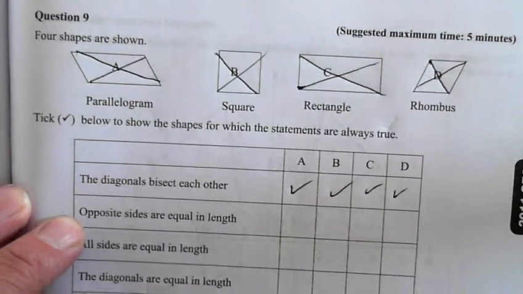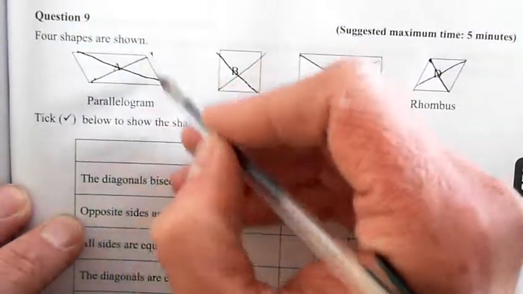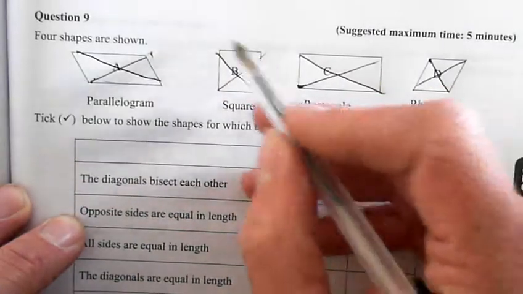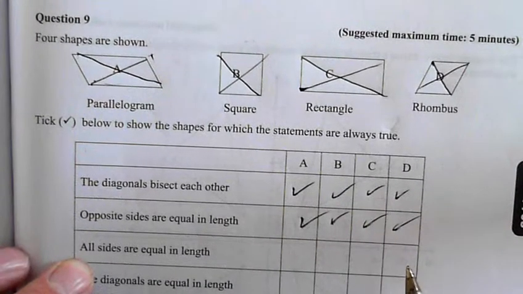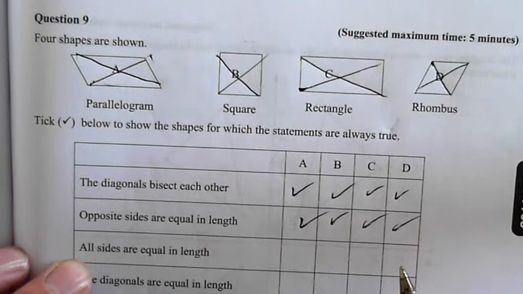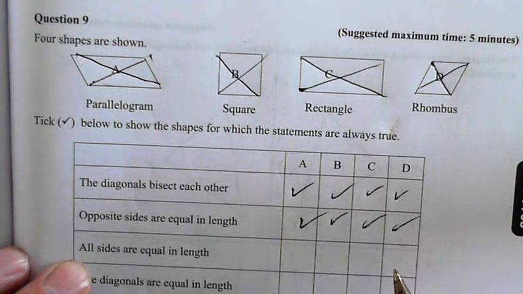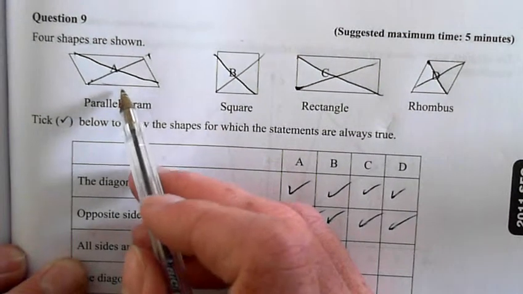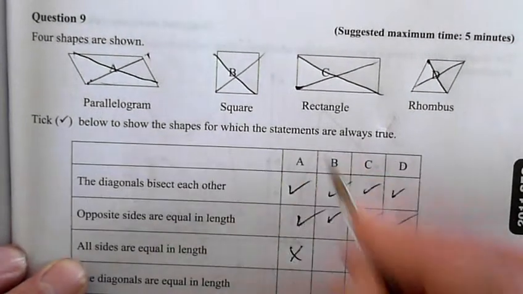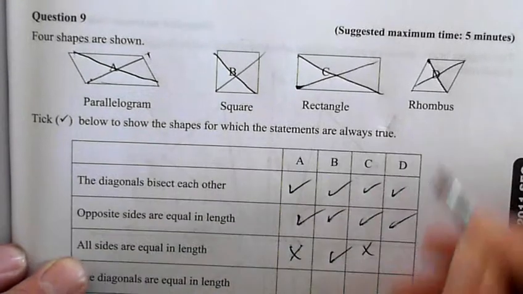Opposite sides are equal in length. Well, that's equal to that. That's equal to that. That's true, isn't it, if you look at it. All sides are equal in length. Is that true? Is it true for this one? No. Is it true for this one? Yes. This one? This one?